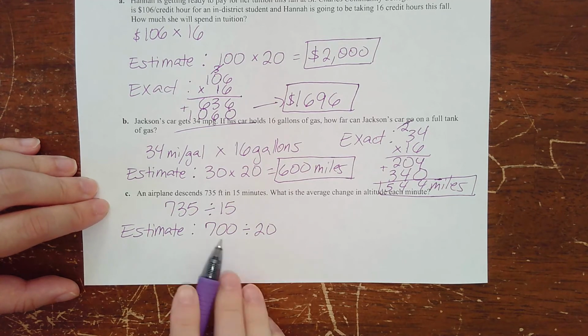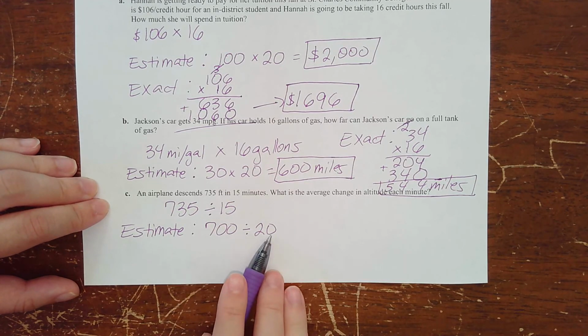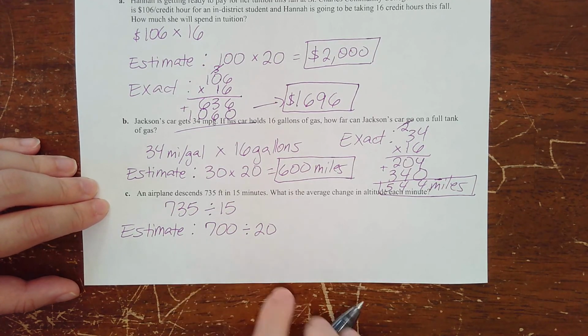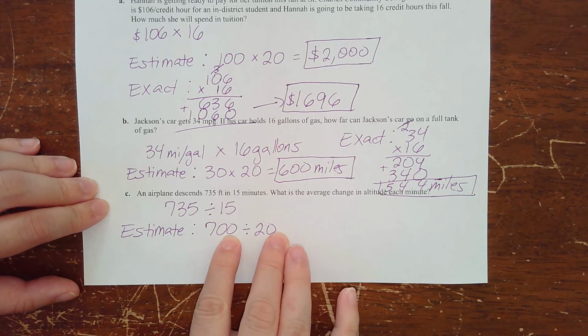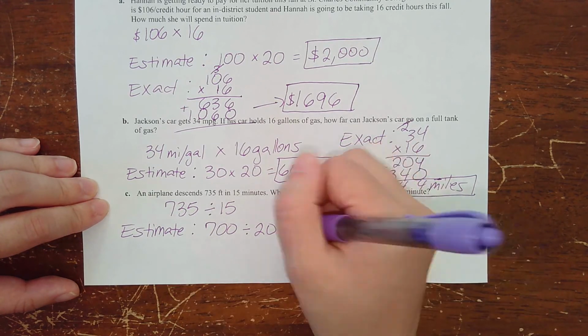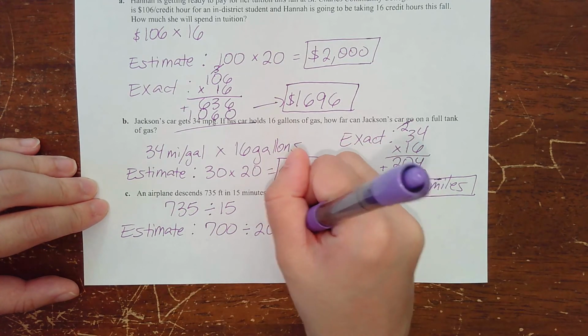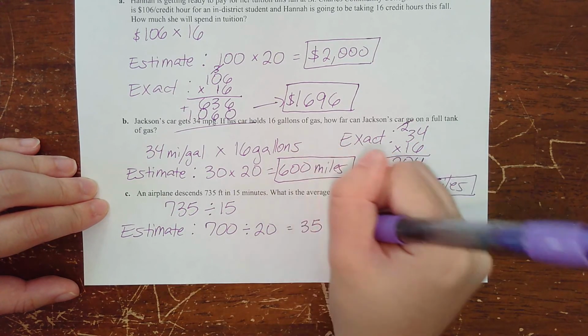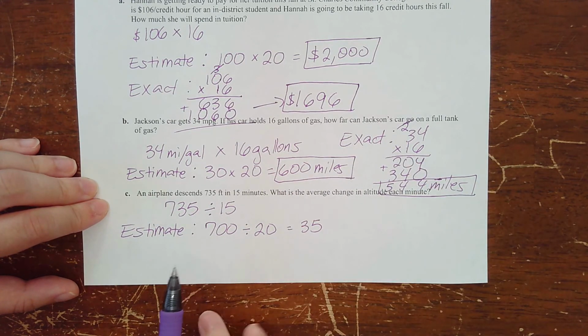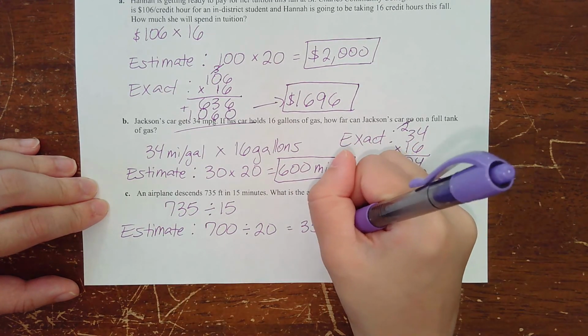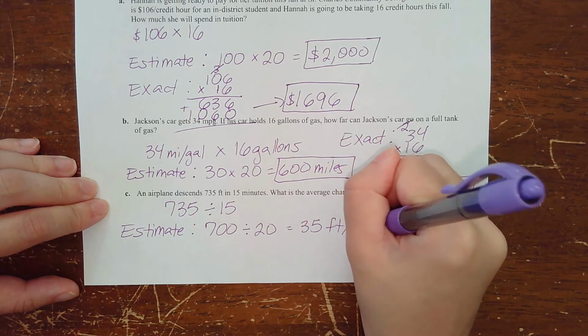So I'm doing 700 divided by 20, or if you want to take off a 0 on each, that's the same thing as 70 divided by 2, and 70 divided by 2 is 35. So our airplane is descending about 35 feet per minute.